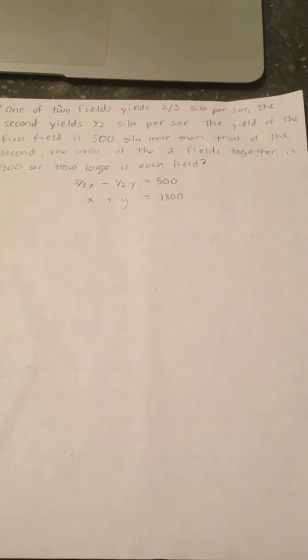One of two fields yields 2/3 sila per SAR. The second yields 1/2 sila per SAR. The yield of the first field is 500 sila more than that of the second. The area of the two fields together is 1800 SAR. How large is each field?